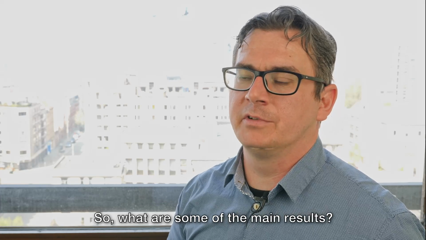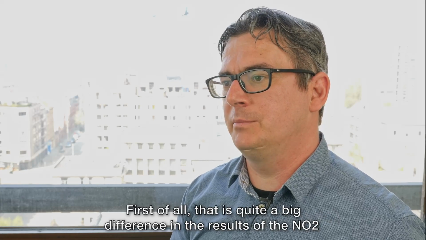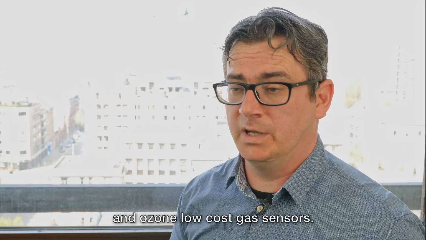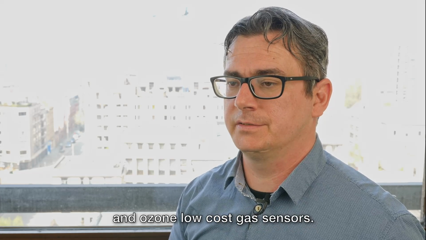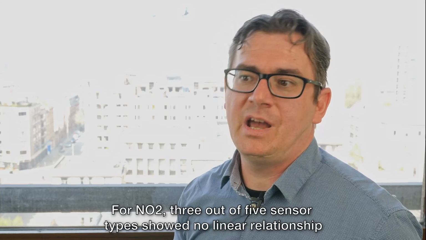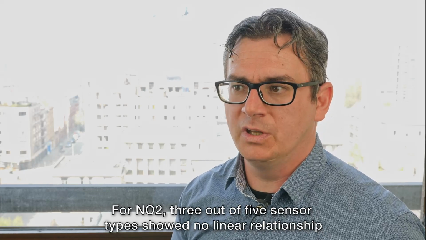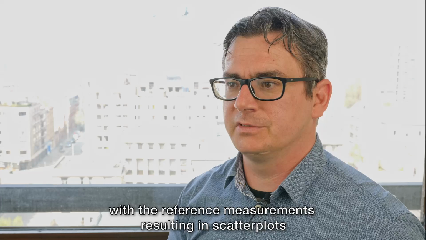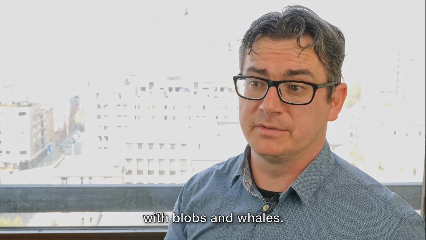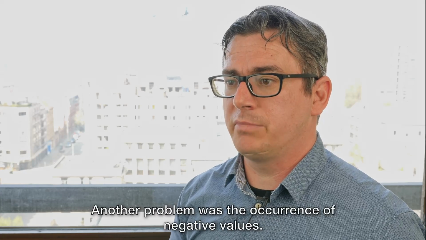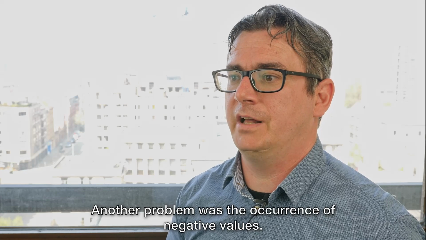So, what are some of the main results? First of all, there is quite a big difference in the results of the NO2 and ozone low-cost gas sensors. For NO2, 3 out of 5 sensor types showed no linear relationship with the reference measurements, resulting in scatter plots with blobs and whales. Another problem was the occurrence of negative values.